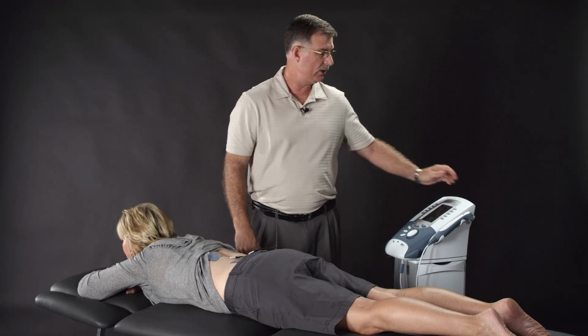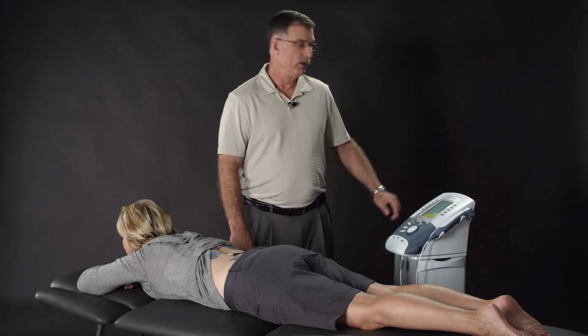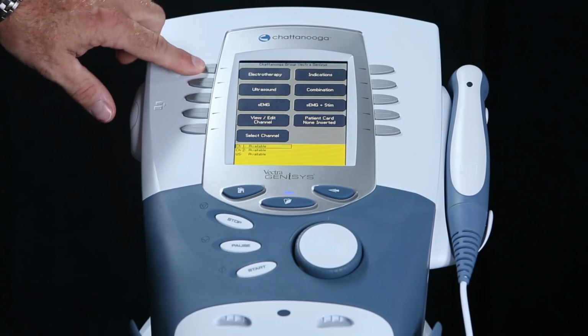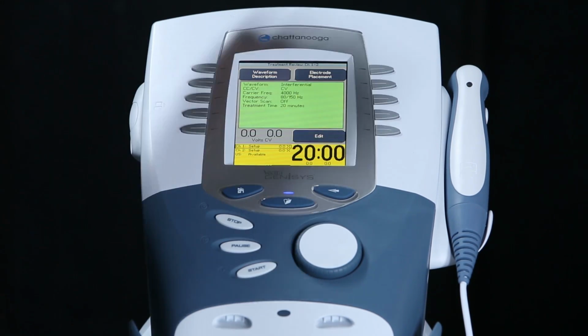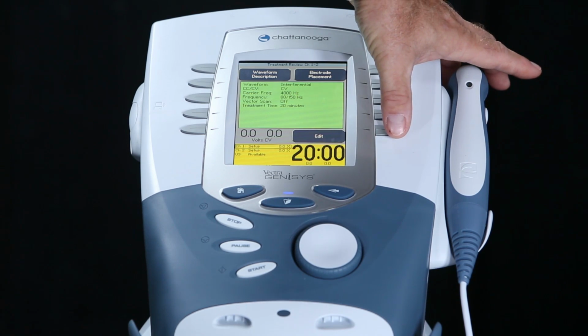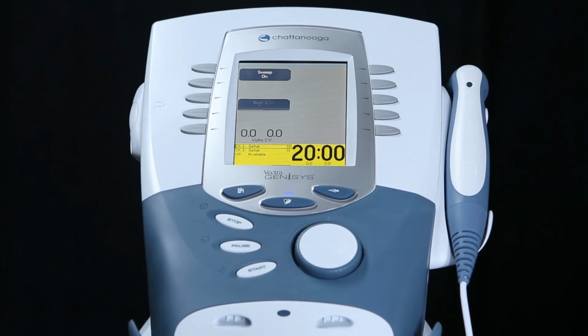Now, let's turn the machine on and get started. First thing we want to do is press the electrotherapy key. Then we press the interferential key. And now we want to edit the parameters to get our correct therapeutic effect, so we press the edit key.